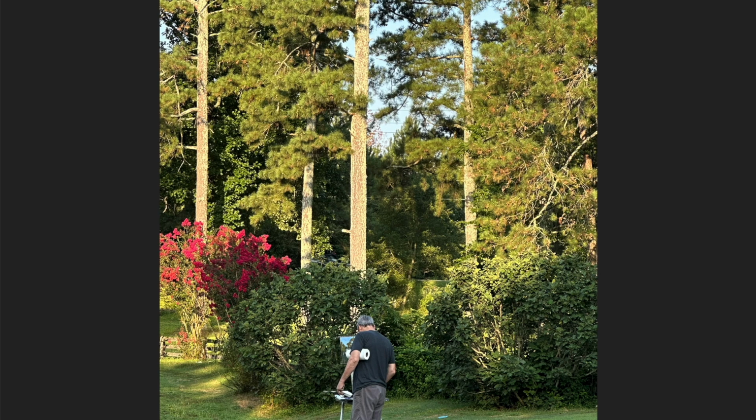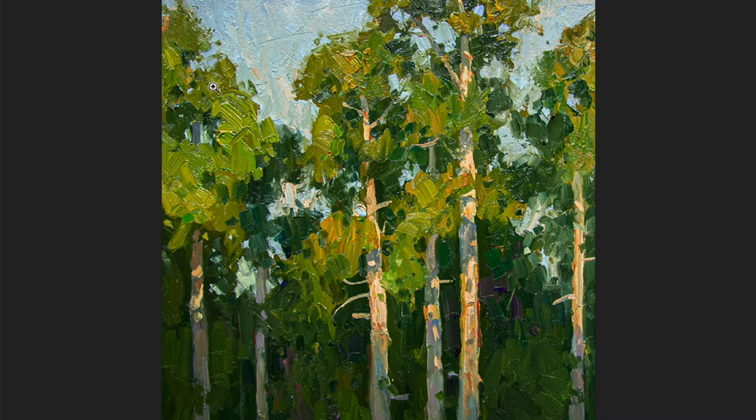Here's me outside painting using a Soltech easel. I've had that for, gosh, quite a few years, 15 years. Works well. And just stepping out of the studio, there's a lot of stuff to paint. I don't have to go far. Now this is the finished painting, and you can see I went back into the tree trunks here.